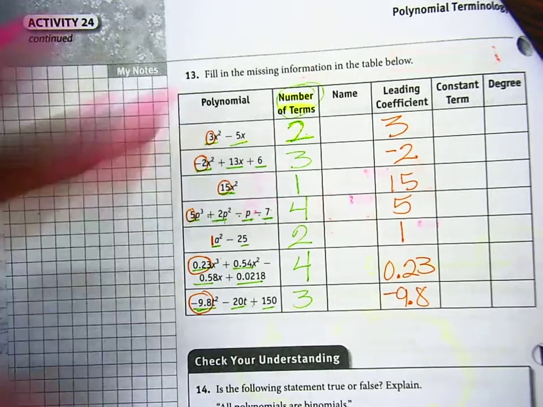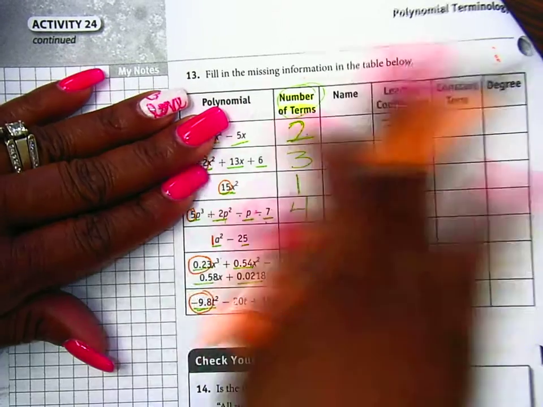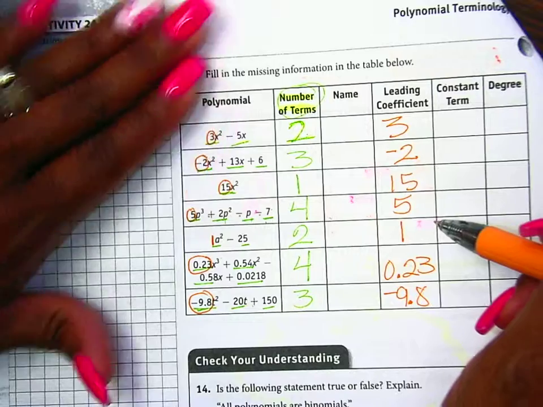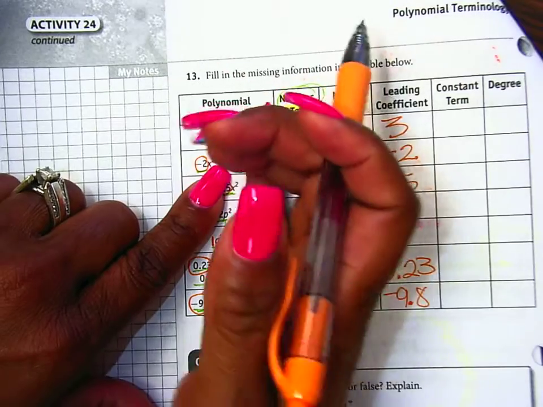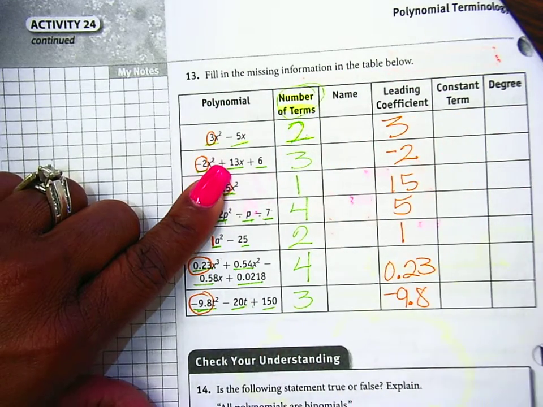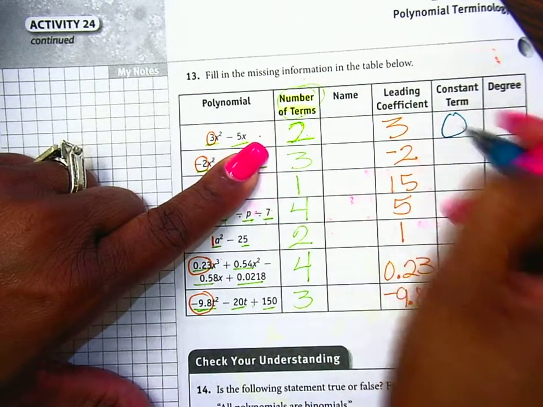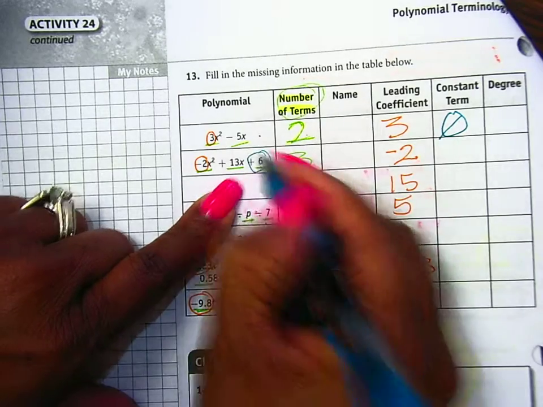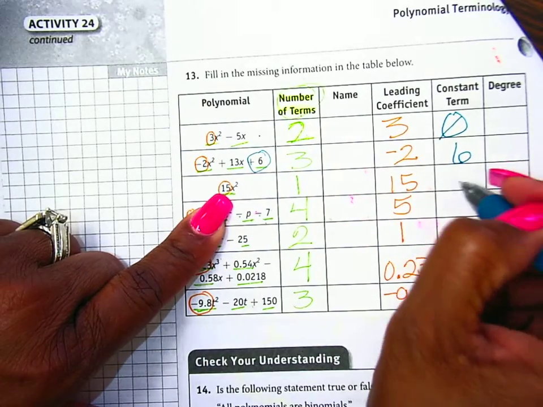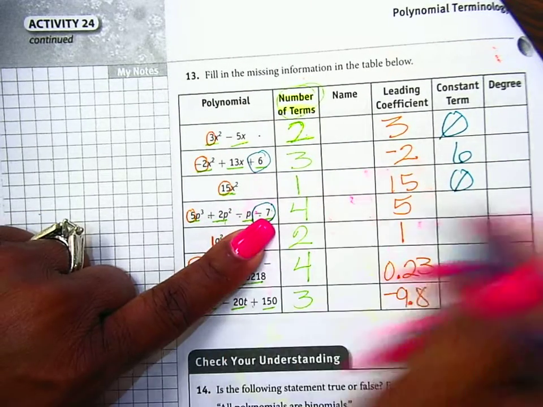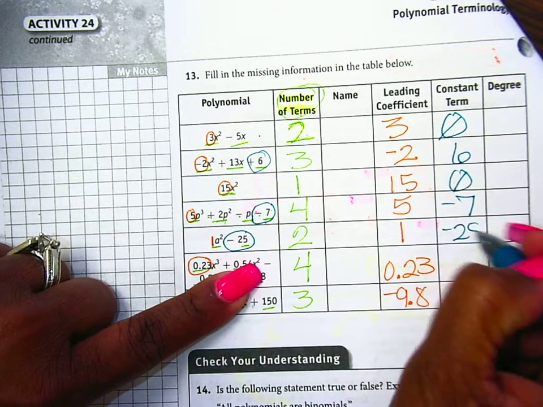Okay. In constant terms, guys, usually the polynomial is going to be simplified. And if you're answering questions like this or completing a table like this, your polynomial should be in its simplest form, meaning that my constant term is going to be the last term of that expression. Therefore, here is nothing there, so that means it's 0. 6, +6 is my constant term. It's nothing here to the right. It's no number there, so it's 0. -7, look, notice it's just the regular numbers that you're used to seeing. -25.